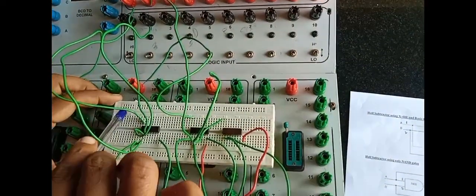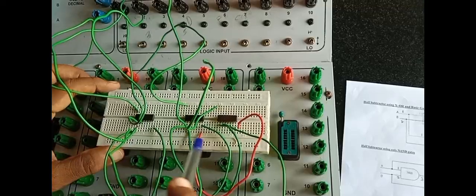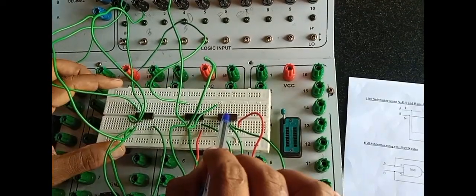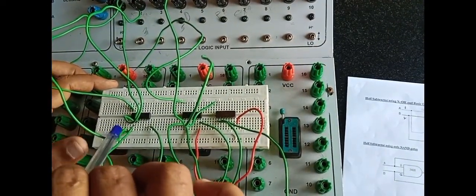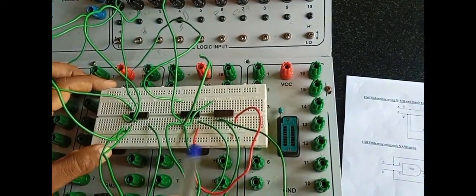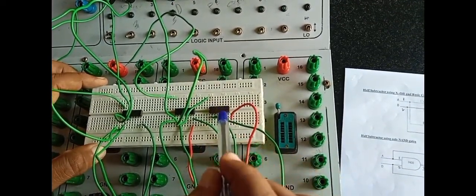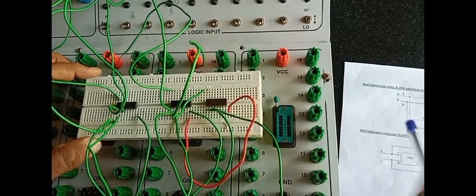The 14th pin is VCC and the 7th pin is ground. Similarly, we need to give the VCC supply and ground to the other two ICs also. This is the NOT gate. Input 1 is inverted using the NOT gate, and the output of pin number 2 is given to the AND gate 7408.